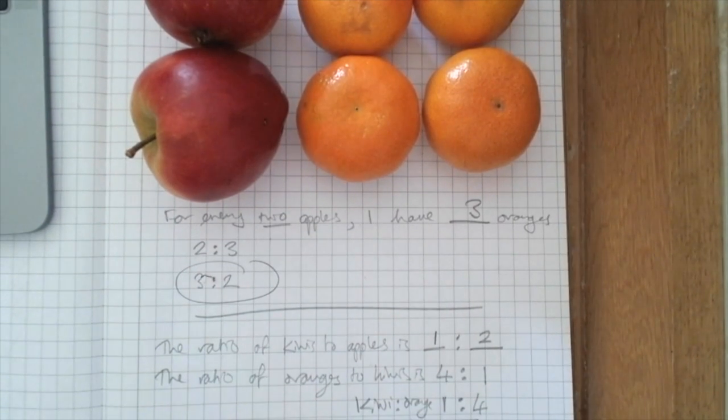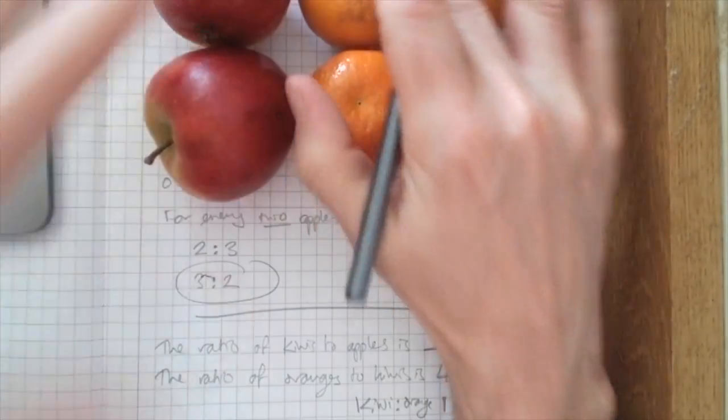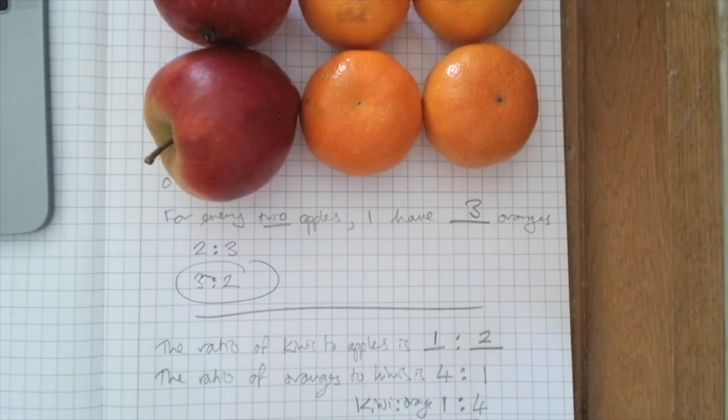What I'd like you to do now is have a go at the activity that I've posted below. Have a little work through it. Hopefully, this makes a bit of sense. If you want to use things from your kitchen, little bits of food, then please do in order to try to make it a little bit more real for yourselves. Have a little go, and then I will post up the answers tomorrow.